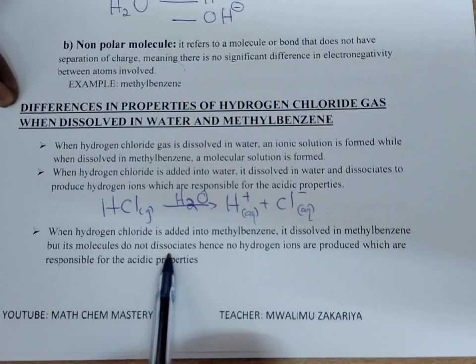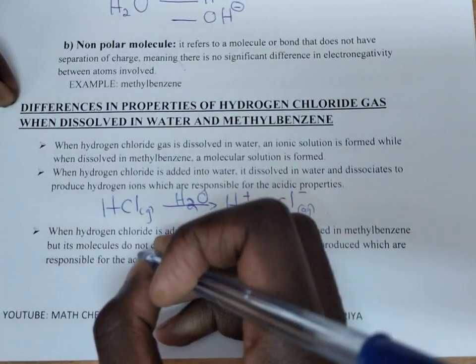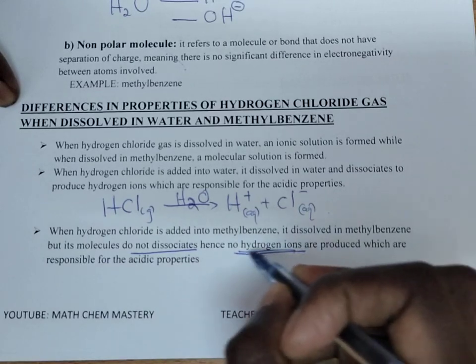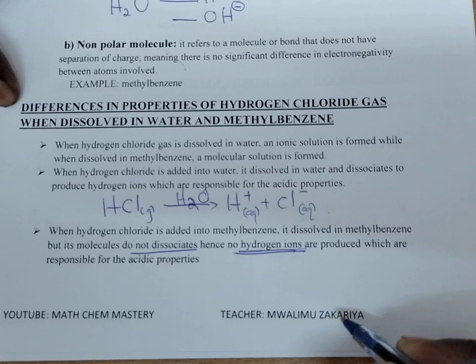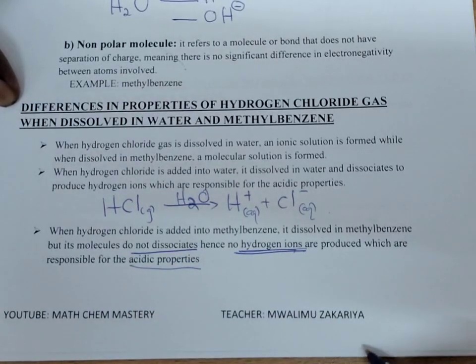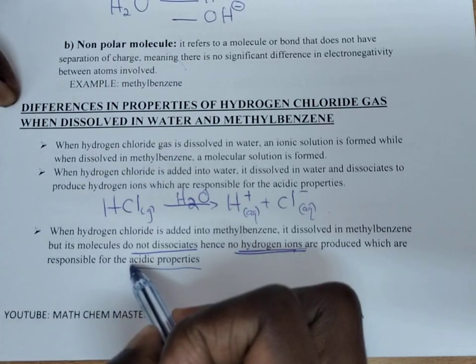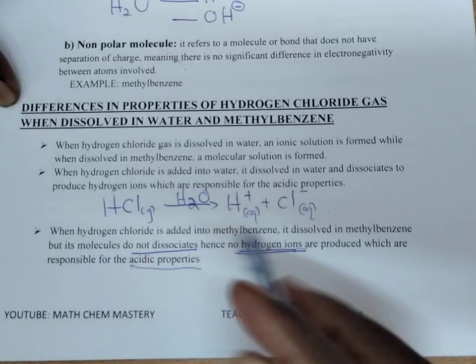If it does not dissociate, there is no production of hydrogen ions. Does it have an effect on litmus paper, or does it have acidic property? No, it does not have acidic property. That is why in methylbenzene, the hydrogen chloride gas does not dissociate.